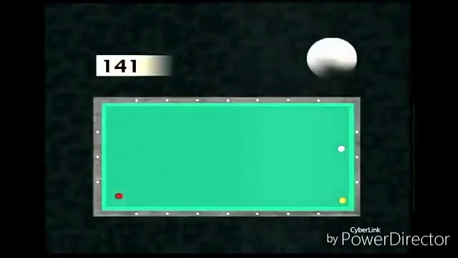The follow English is just as efficient as the cushion first shot to repeat the long cushion.